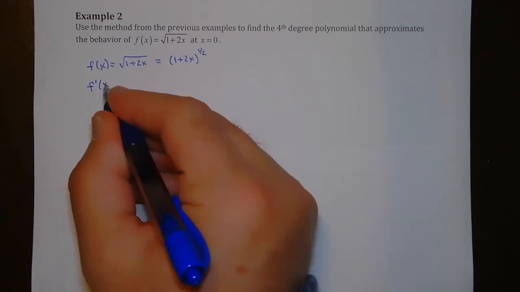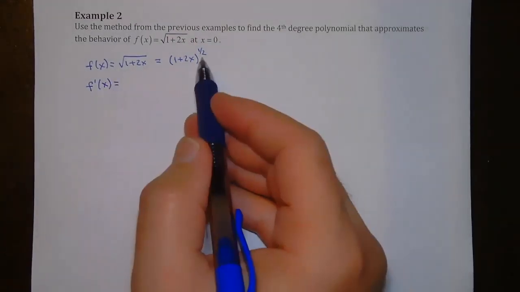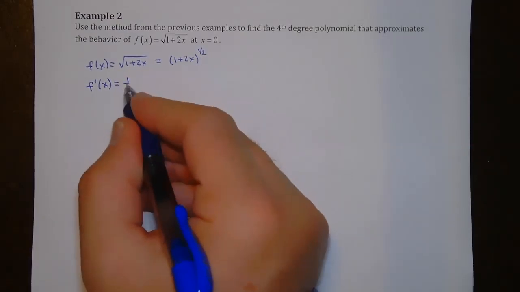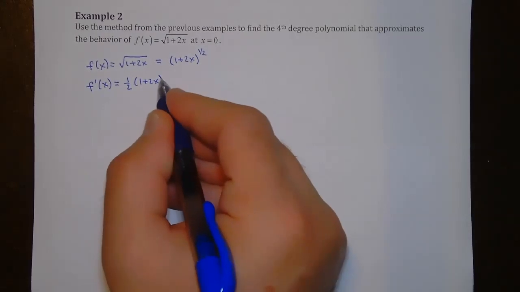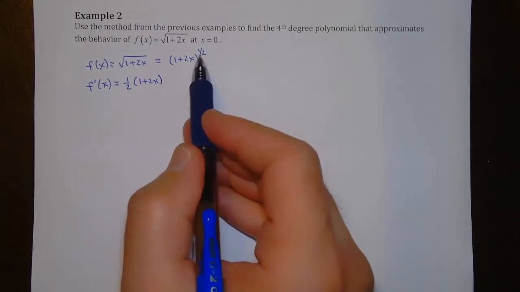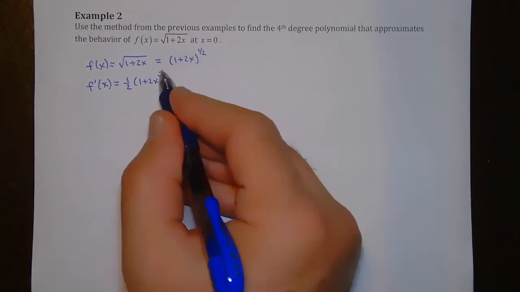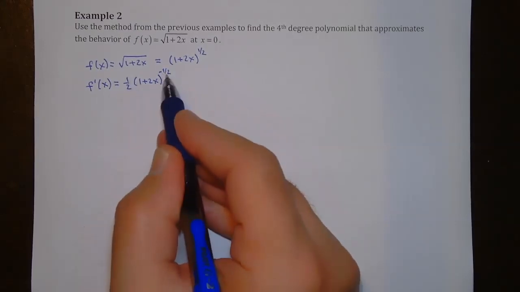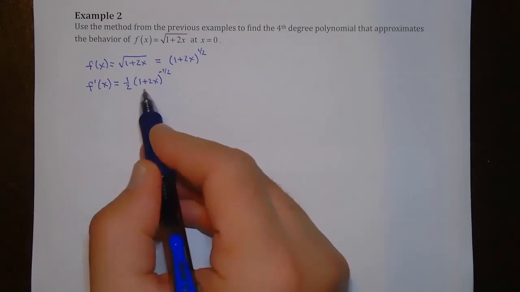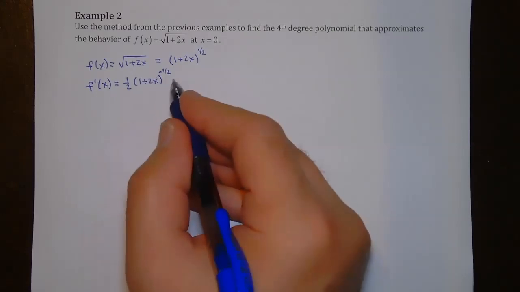So f prime of x is equal to, power down, so it'd be 1/2 times 1 plus 2x, and then I got to subtract 1 from this, so that's going to make it -1/2. Now we can't forget this. We brought the power down, we subtract 1 from the power, we got to use the chain rule. What's the derivative of 1 plus 2x? Well, it's 2.